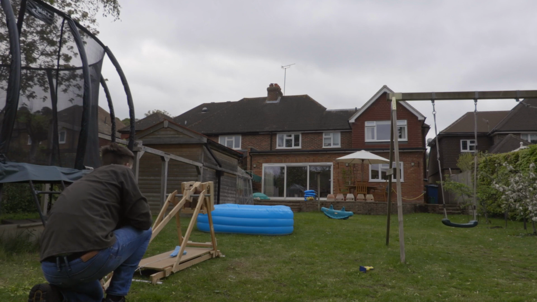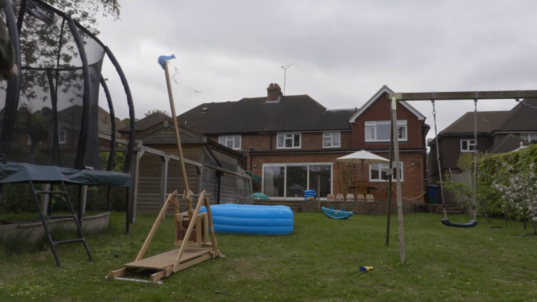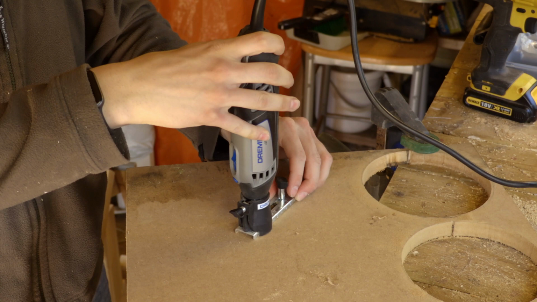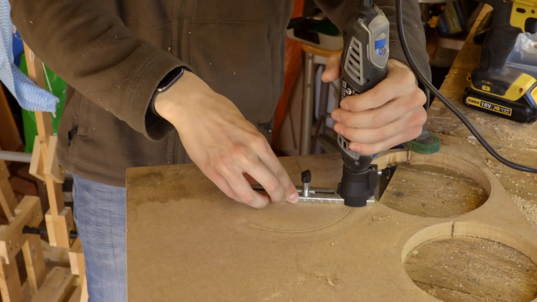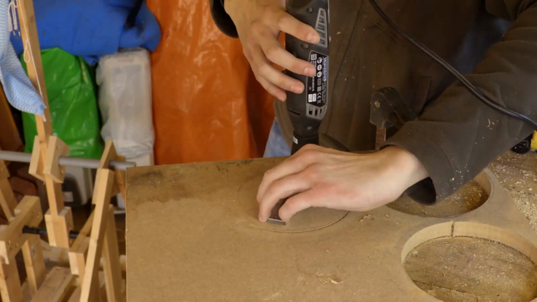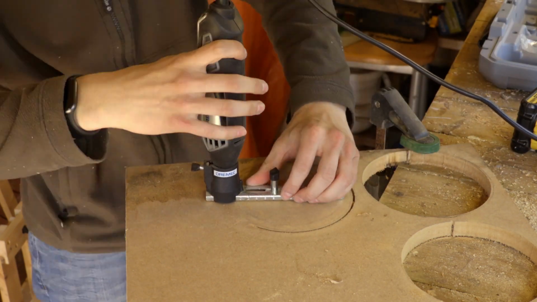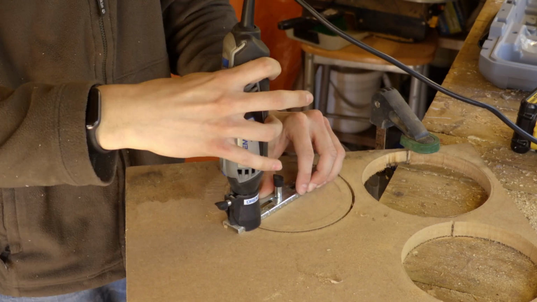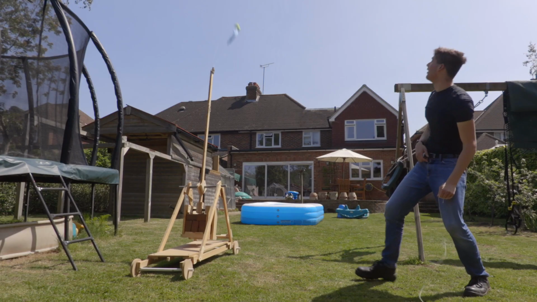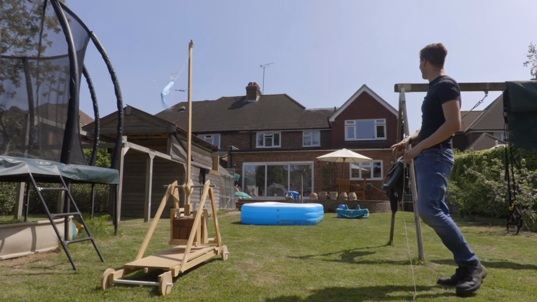But a mighty trebuchet deserves mighty wheels, and these wheels were just too small. So subsequently, I had to abandon these small, insulting wheels, and I routed out some much bigger ones. They were more effective, they could roll over the ground, and they matched the stature of the trebuchet. You know, a powerful weapon deserves big wheels.